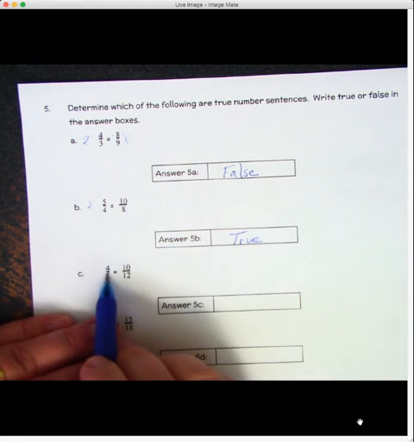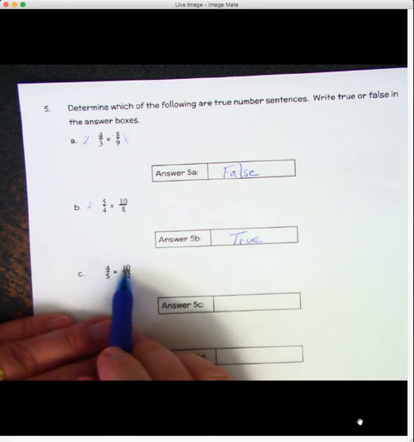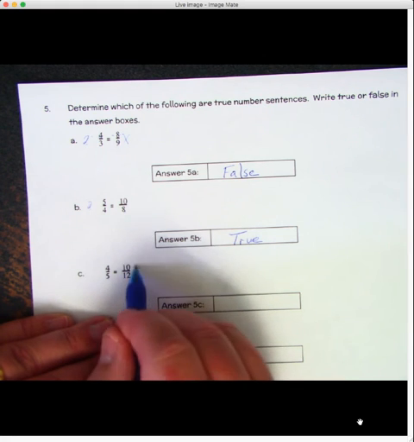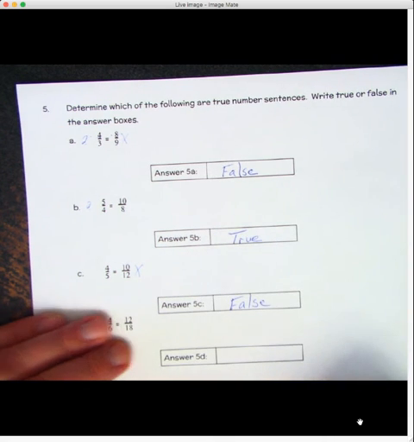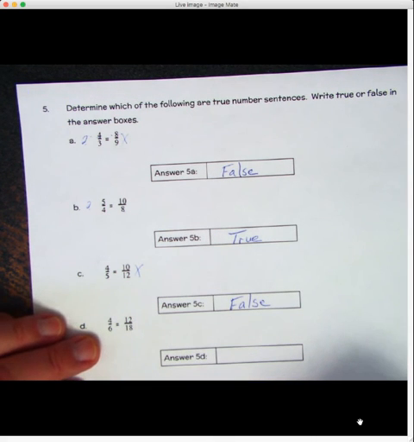Let's look at this one. Okay, can you multiply 4 times something and get a 10? 2 times 4 is 8. 3 times 4 is 12. So right away, and can you multiply 5 times something and get a 12? No. So that cannot be true. That's false. 4/5 cannot equal 10/12.